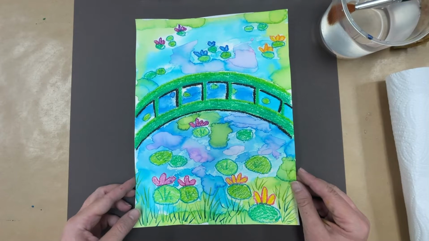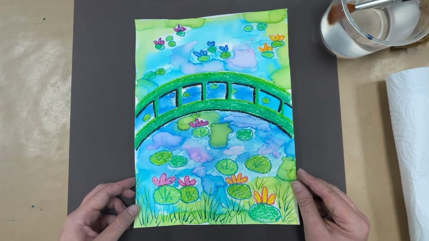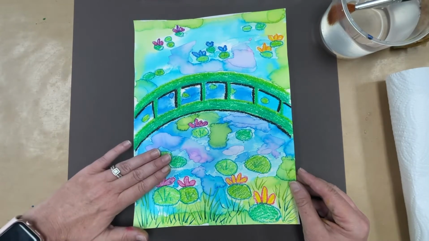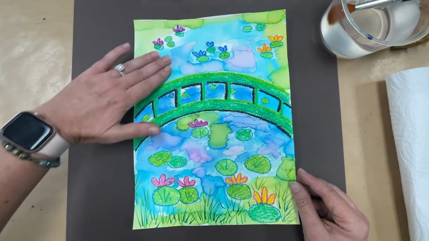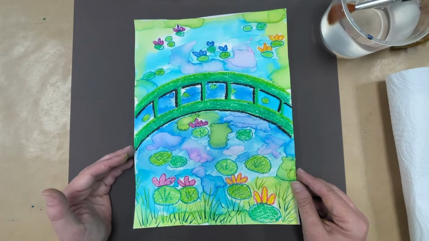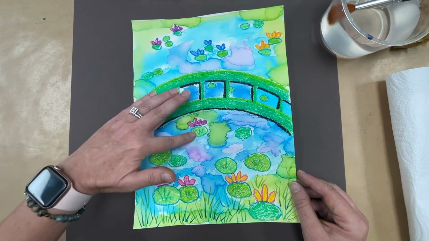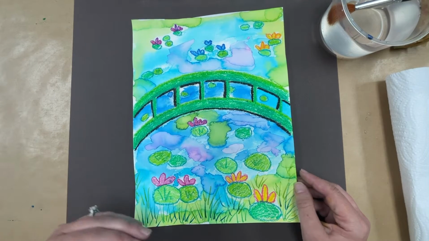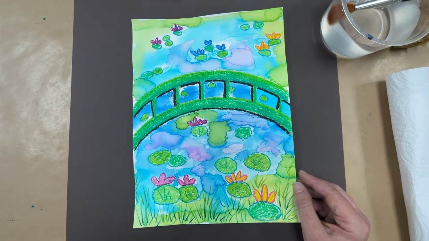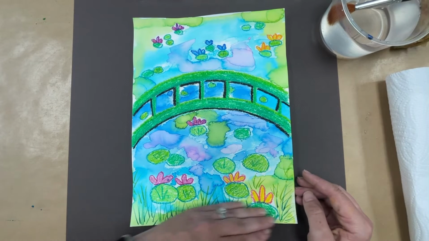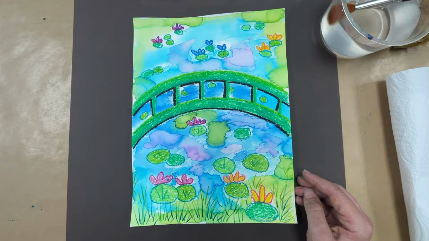We're going to be talking about the background, middle ground, and foreground. So the background is the very back thing in a painting. So that would be the water. That's our background. Our middle ground are the things that are in the middle, like the bridge and the lily pads. And then the foreground is what is in the very, very front. And that would be the lily pads at the front and this grass down here that kind of overlaps everything.